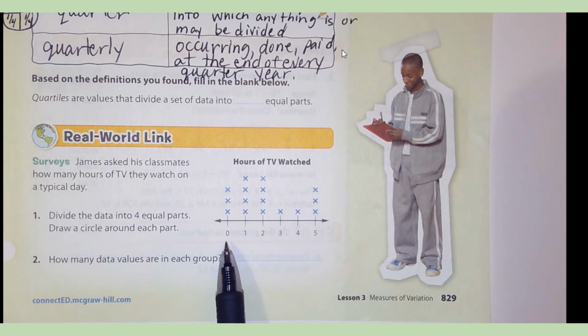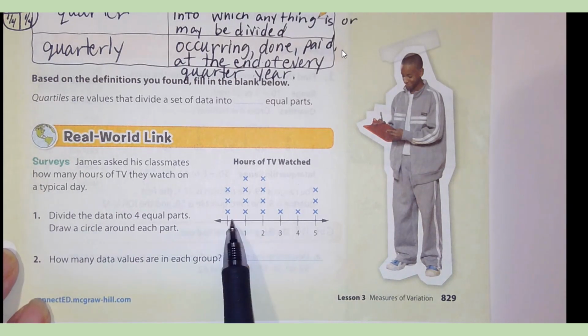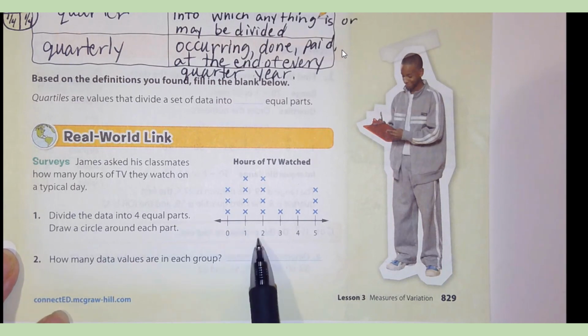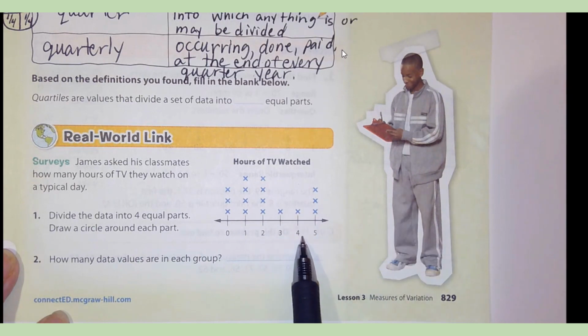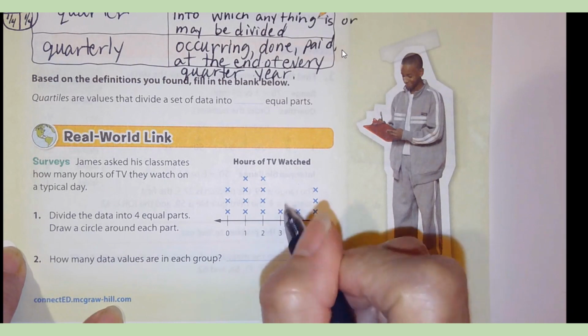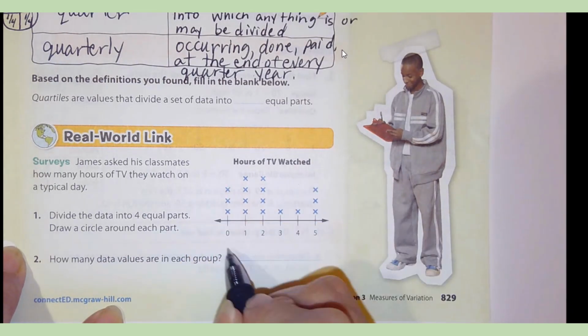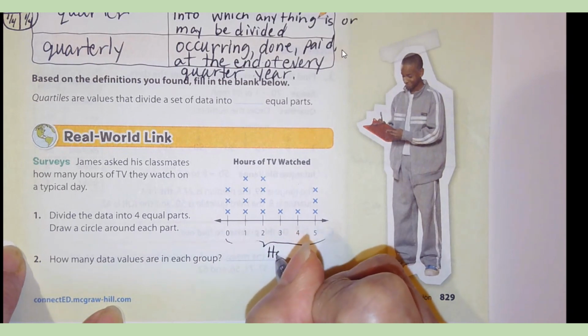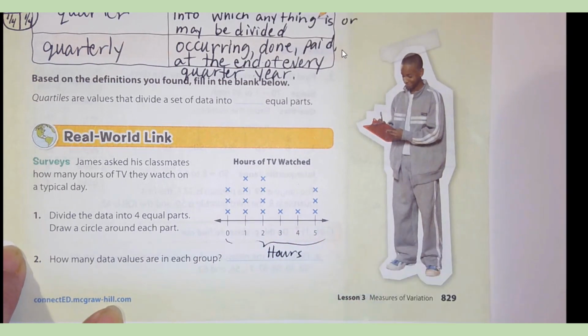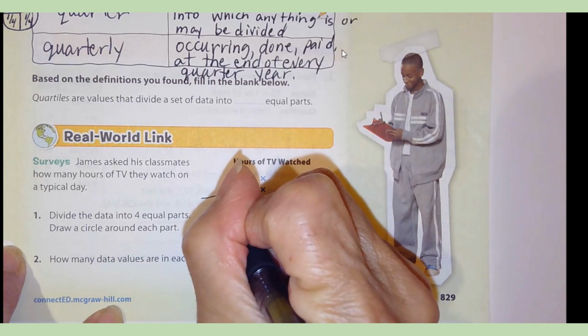So here, 3 students said none. 4 students said 1 hour. 4 said 2. 1 said 3. 1 said 4. And 3 said 5. So this right here are the number of students. These are the hours. So these are your hours. And these are the students.